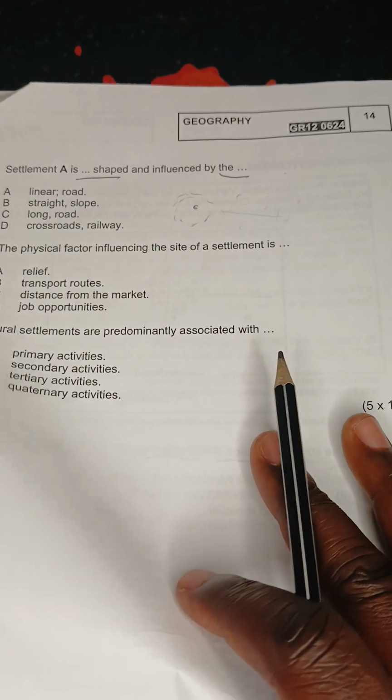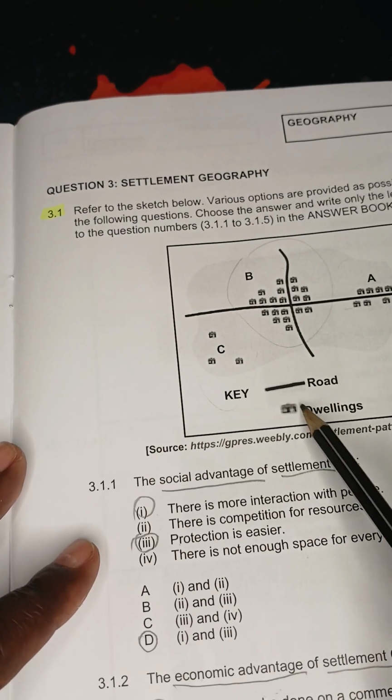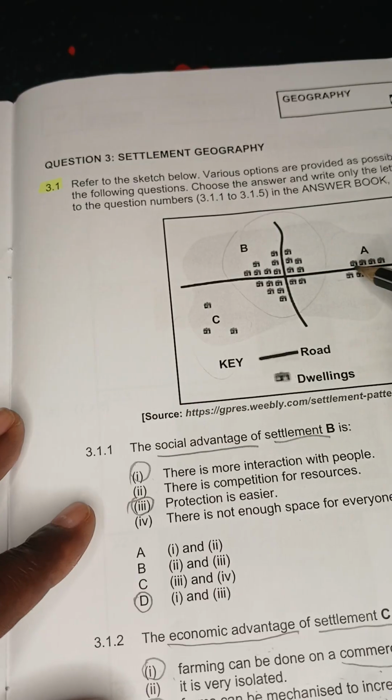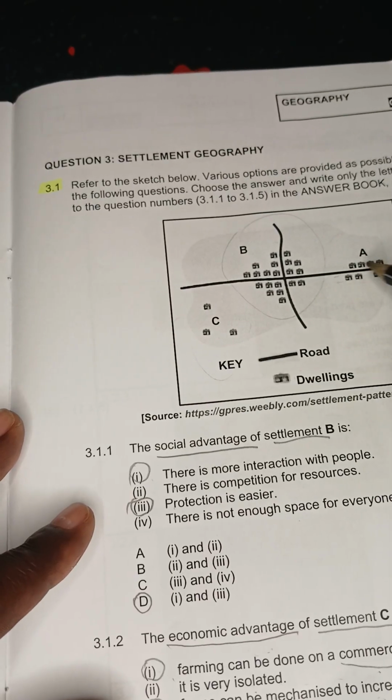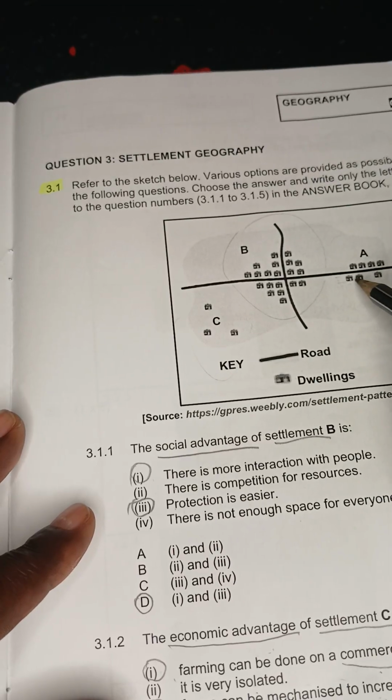Let's go and look at what we have at A. So at A, what do we have? We can see that it is following a road. This is your key. It is following a road. That makes it linear in terms of shape.